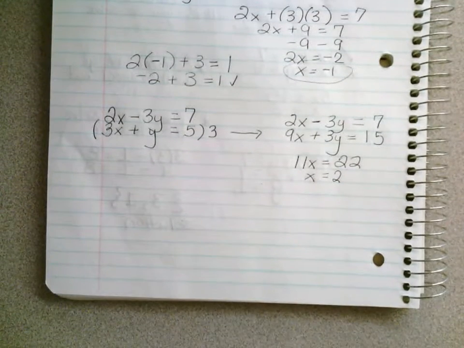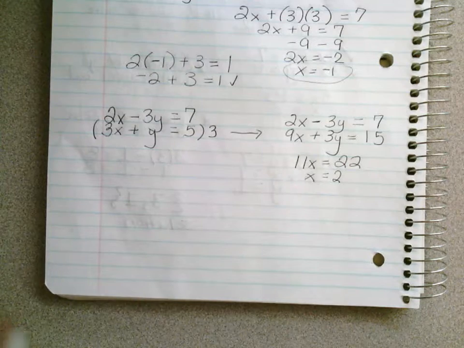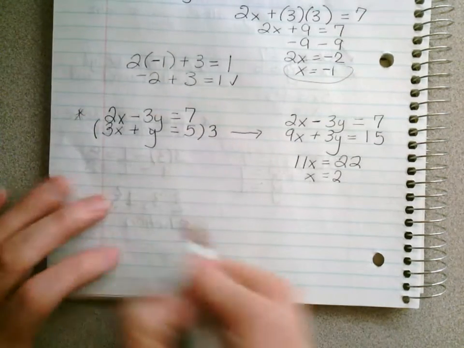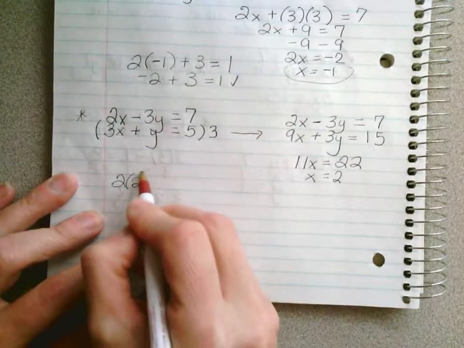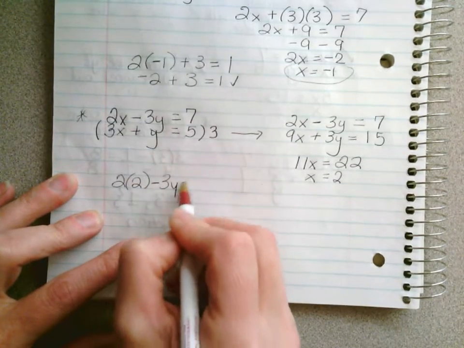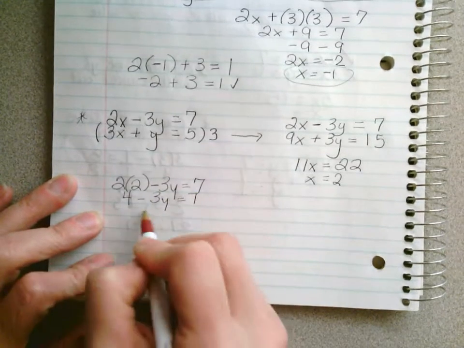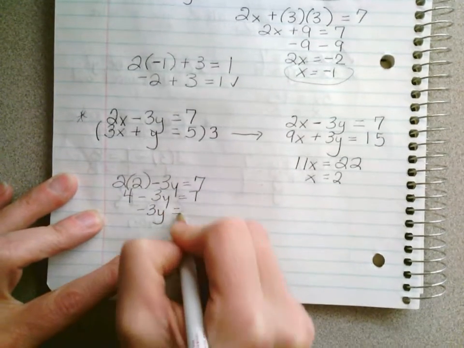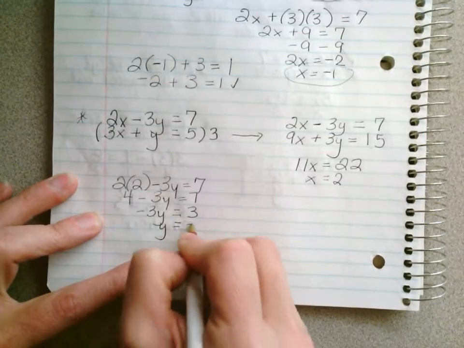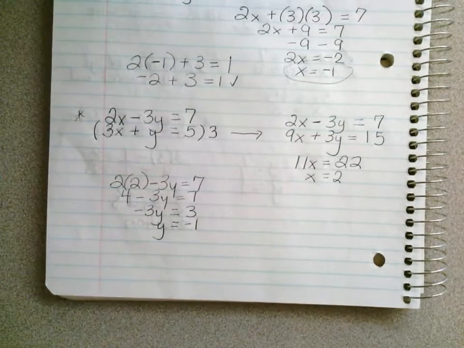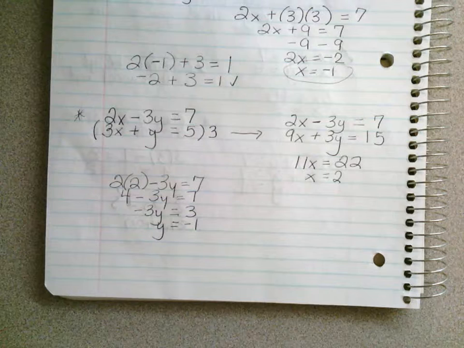If x is 2, let's plug it in. I'm going to plug it into the first version. 2 multiplied by 2 minus 3y. 4 minus 3y. 3y equals 3. Looks like y is equal to negative 1, if my arithmetic's correct.